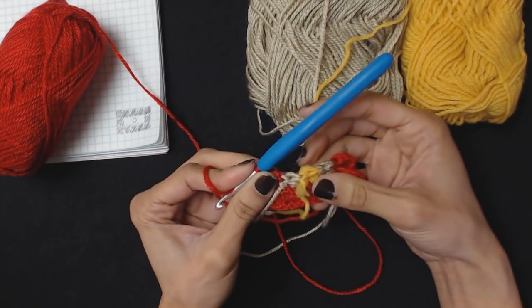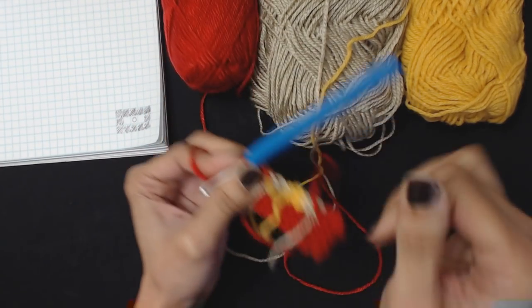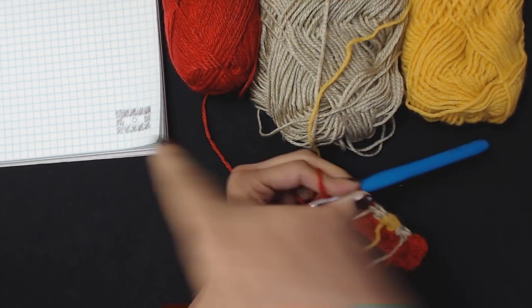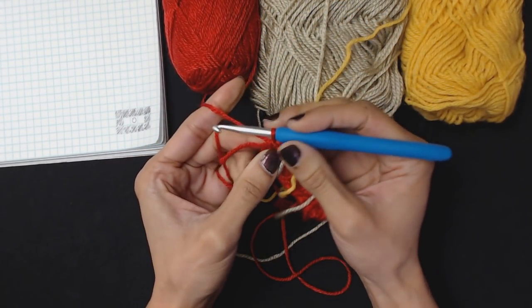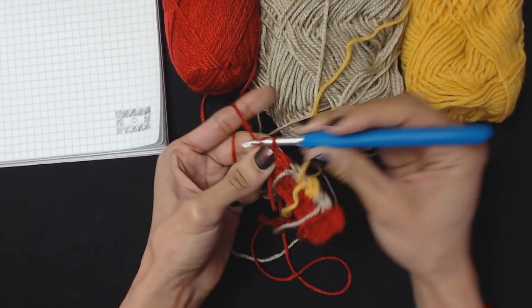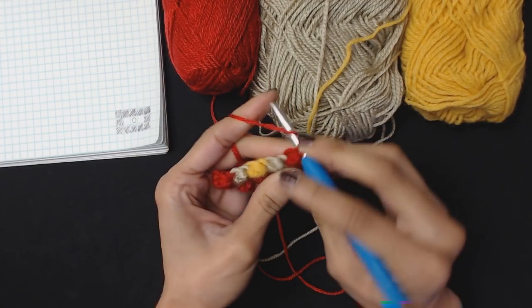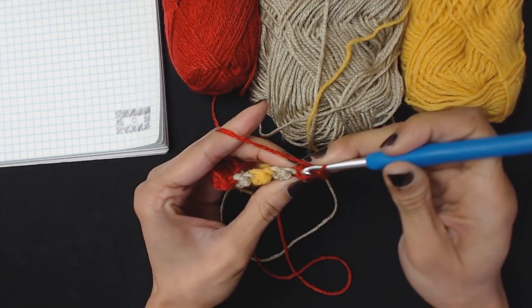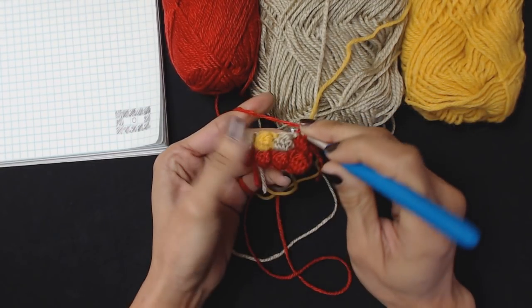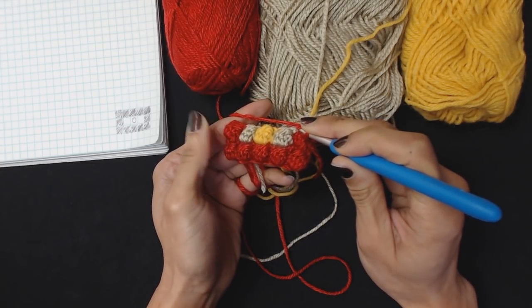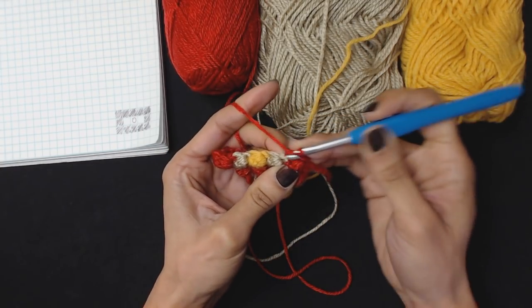So now we need to do our single crochet row to complete this row on the graph. So I'm going to chain one, turn my work, and start my single crochets. So a single here, and because I'm about to do a color change, I'm going to do an incomplete single here.